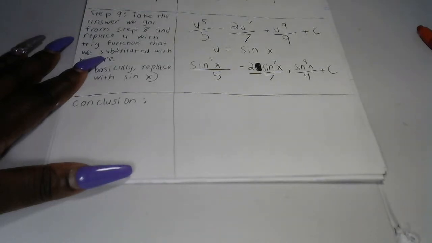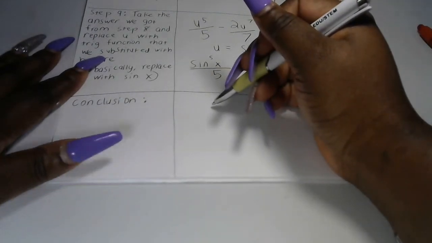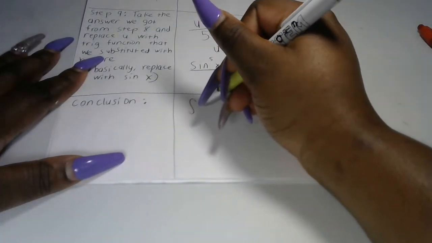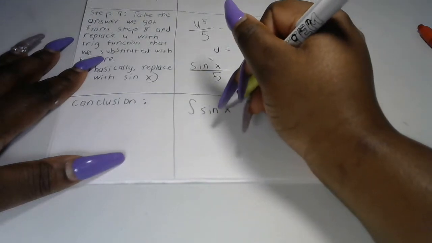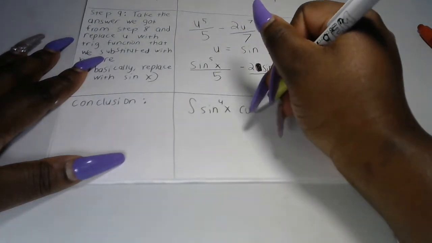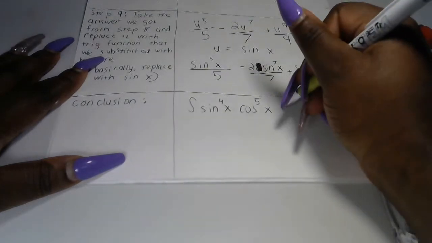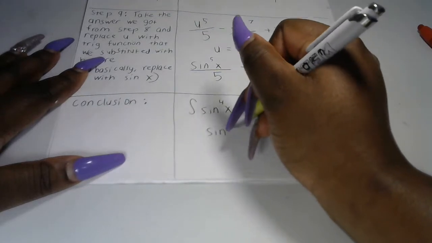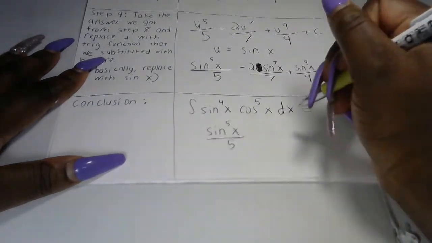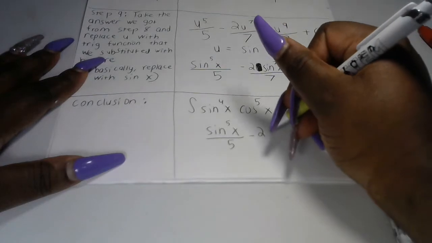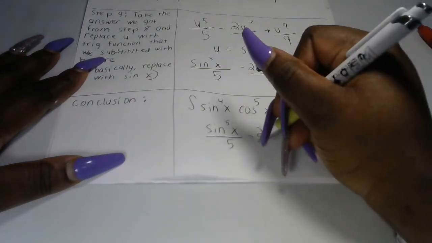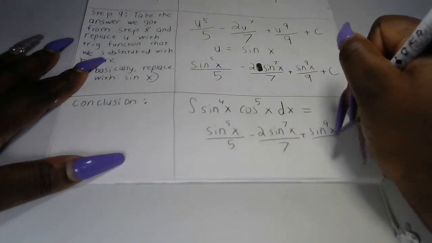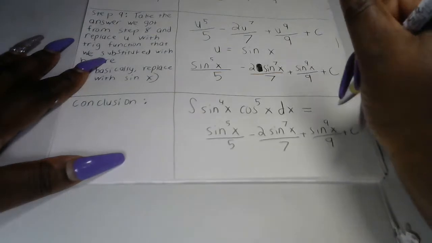And I always like to finish things up with a conclusion. Originally we had the integral of sine x to the 4th times cosine x to the 5th dx, and we can conclude that it equals sine x to the 5th over 5 minus 2 sine x to the 7th over 7 plus sine x to the 9th over 9 plus c. That's the answer to the integral.